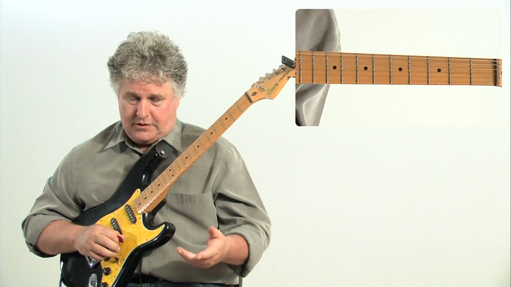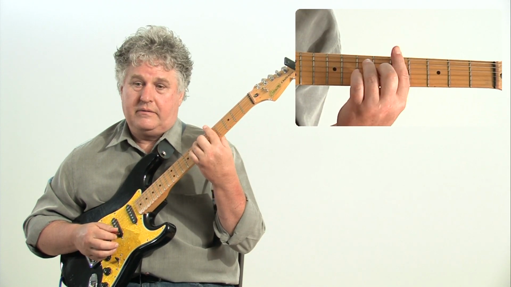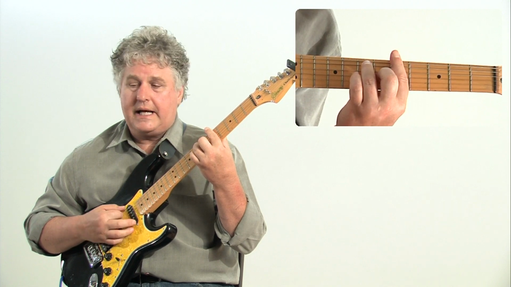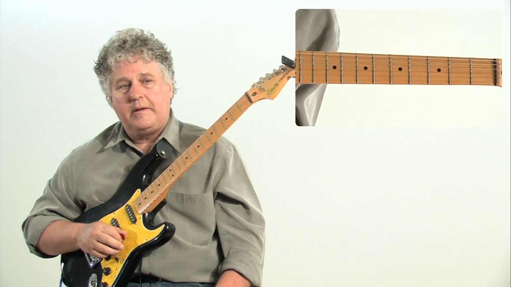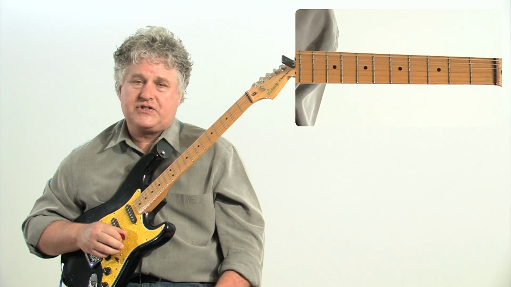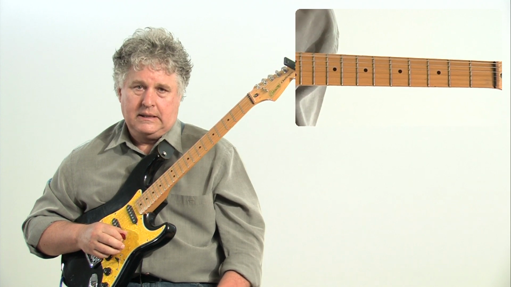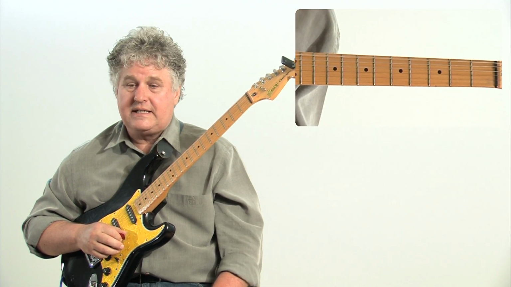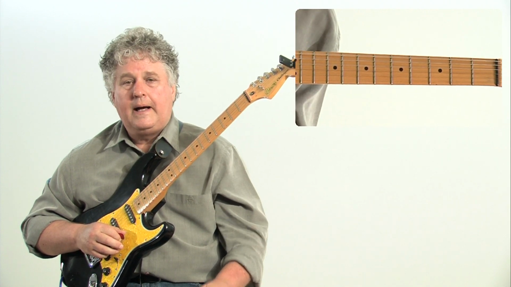The note we altered was the 7th. We had to lower it a semitone in order to derive a 7th chord from that scale. It is an A Mixolydian mode. A Mixolydian mode is a scale that has a flat 7.